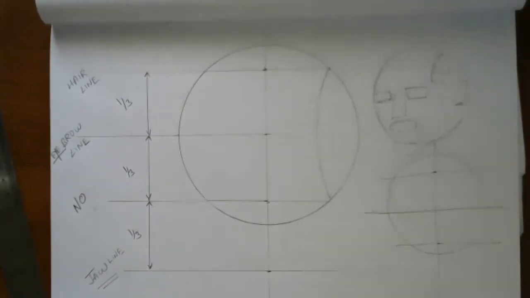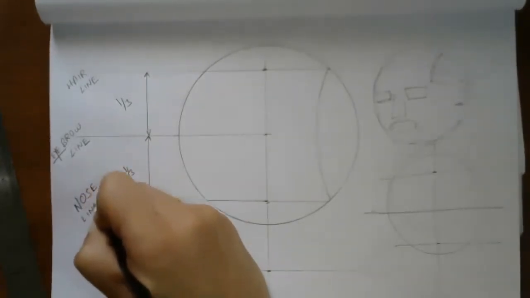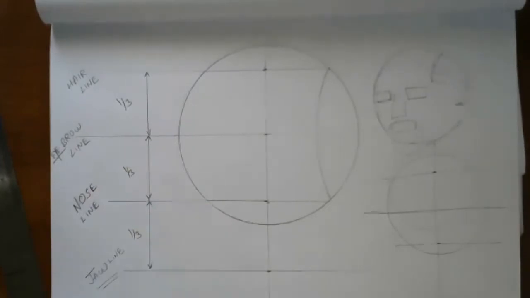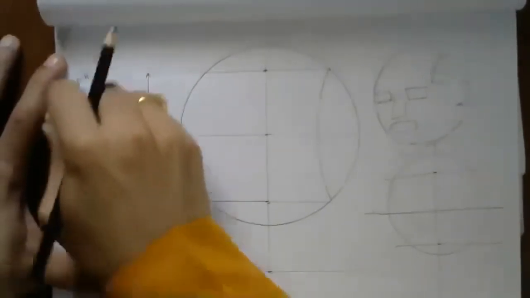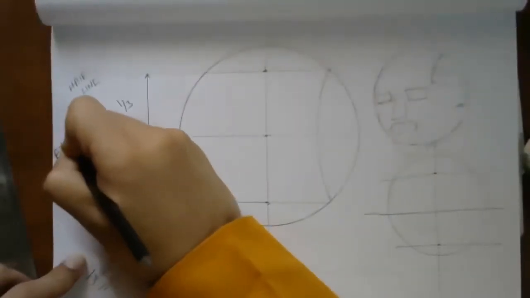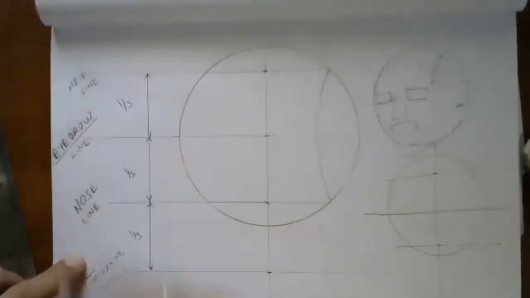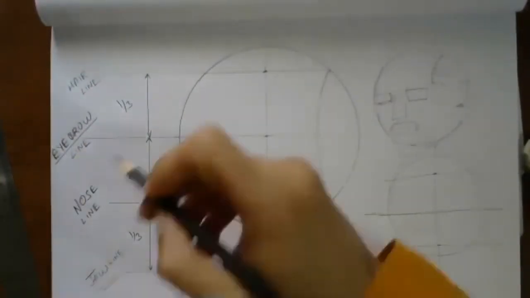Okay, so I will name it as a nose line. And this one again, I'll make it a little bit clearer, this is eyebrow.